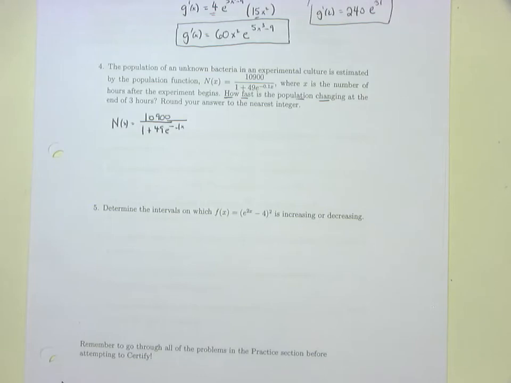The other way I could have done this is clean them up. I don't like stuff on the bottom, especially when I have a constant on top. So I can take the thing on the bottom and bring it to the top, but I have to make the entire exponent of the guy negative. Which way would you like me to do it? Bring it to the top. All right, I'll do that.